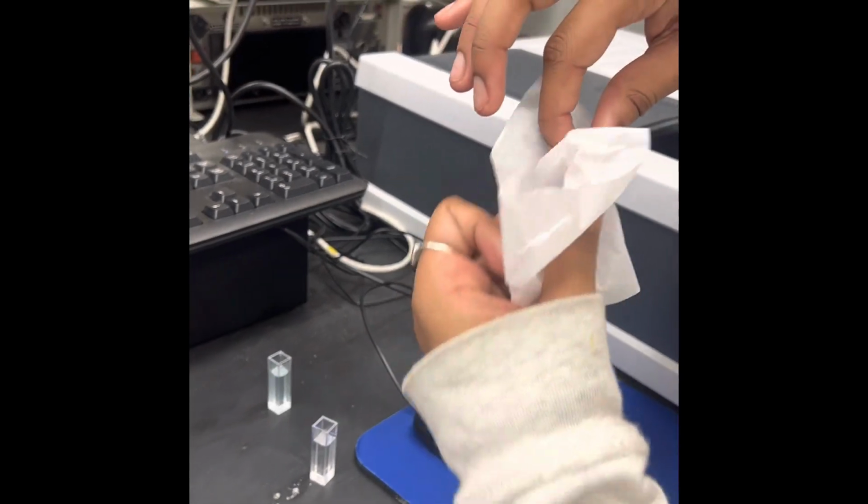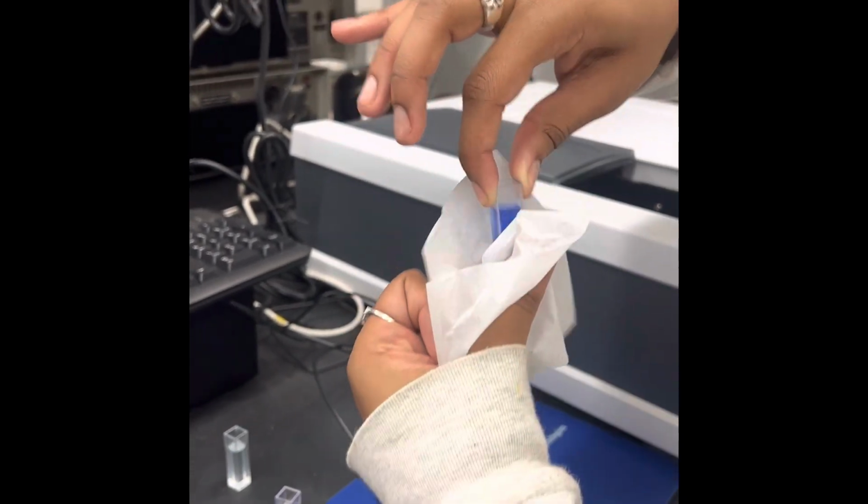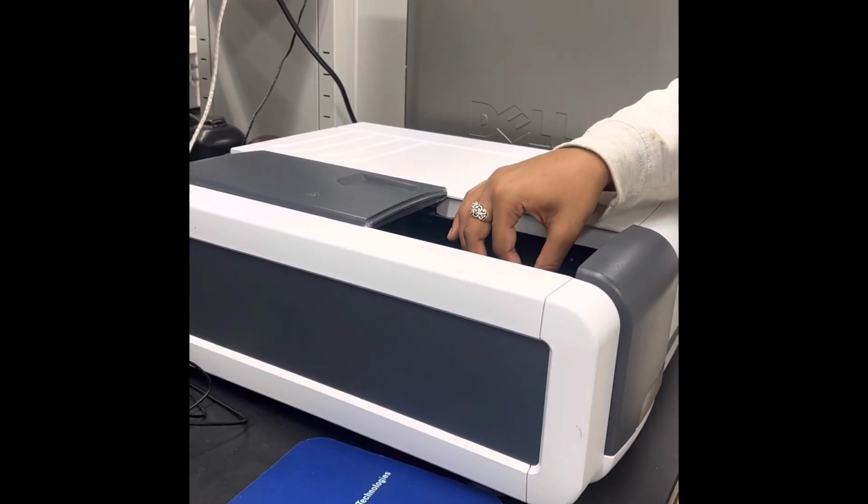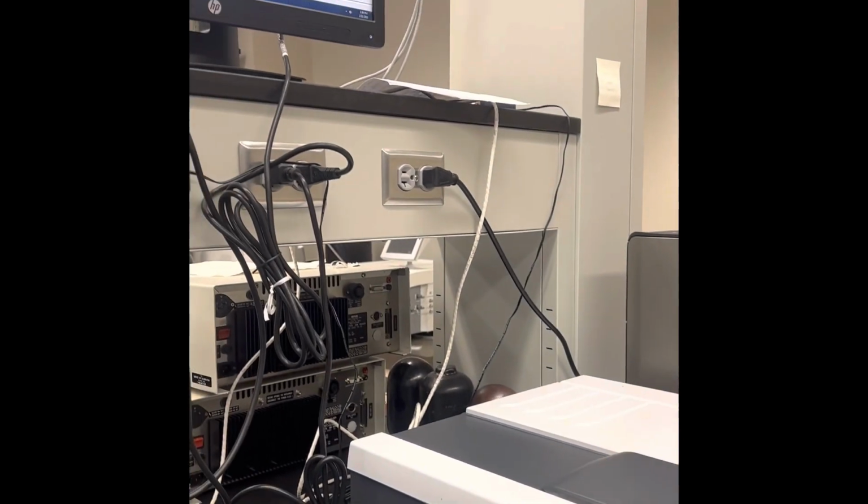Make sure to record all of your data samples in your lab notebook so that you can later determine the relationship between the concentration and the absorbance of your dilutions.